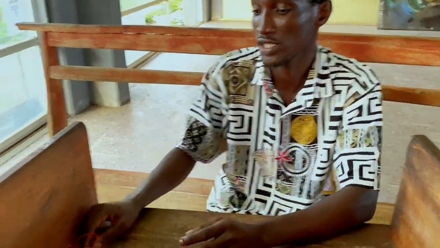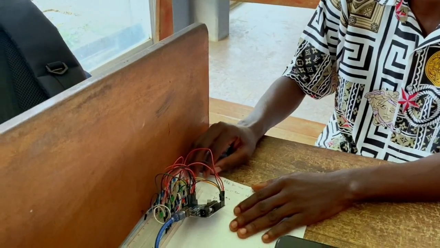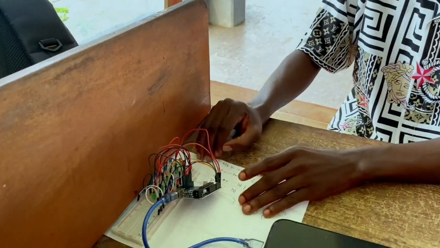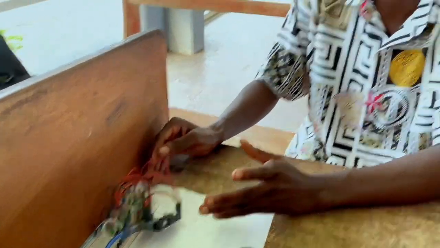So in conclusion, this project is actually very fun to do. You can play around with it at home, and it can be used to display information on billboards, and it can be used to display time in public spaces. It can be used as Christmas trees and a lot of other uses.